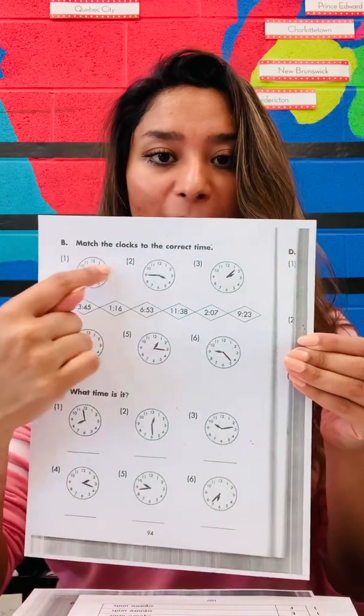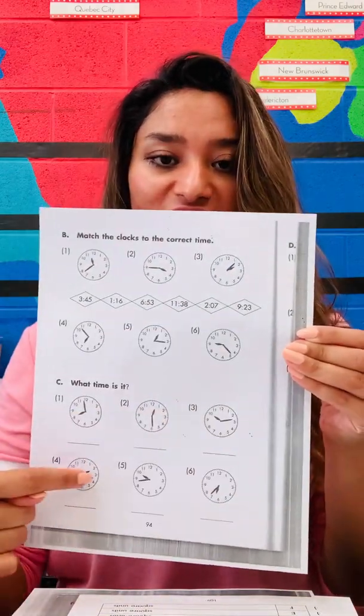That's just for Miss David to see what you need help with. So do this page, match, and then just tell the time, okay? That's all I need to see on this page. And you're doing this one, all 3 pages on Monday.